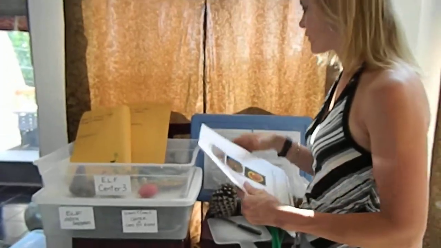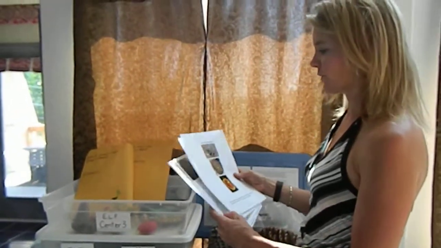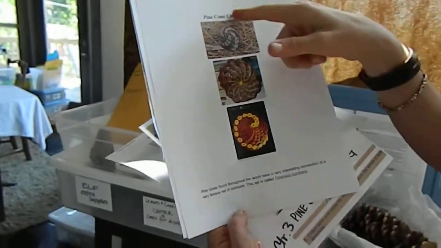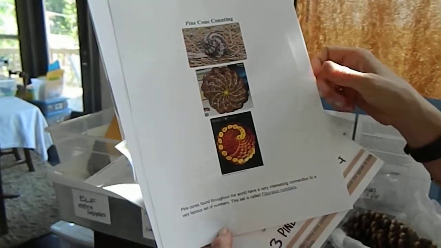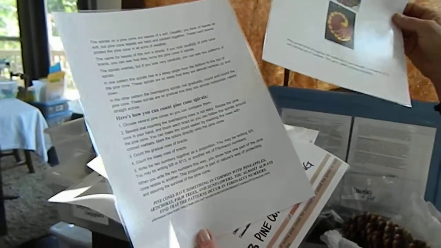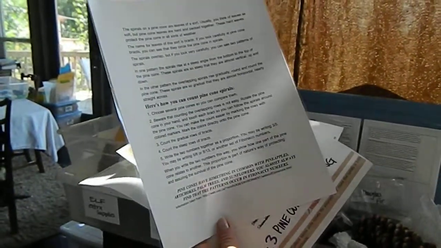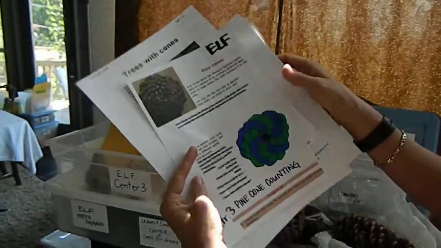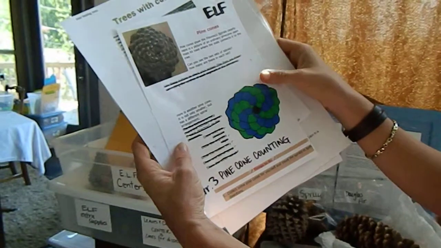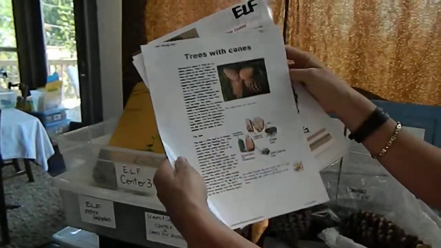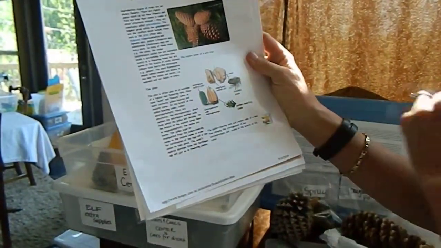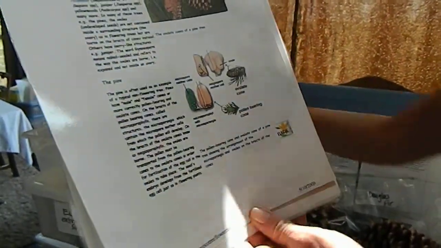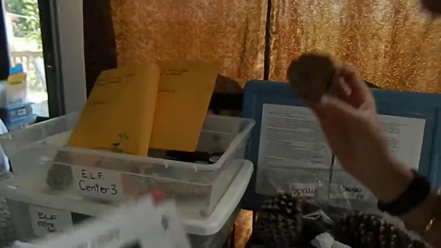So as the cone has closed with this, you're going to study a little bit more of the spiral shape of cones. And this diagram shows a couple ways to do it from a tightly closed cone. And it tells you here how you can count the pine cone spirals. This also shows a different diagram for pine cone counting and talks about trees with cones and kind of shows a little bit of the seed structure so that when you're dissecting you can try to take a cone apart and look for the seeds in there.